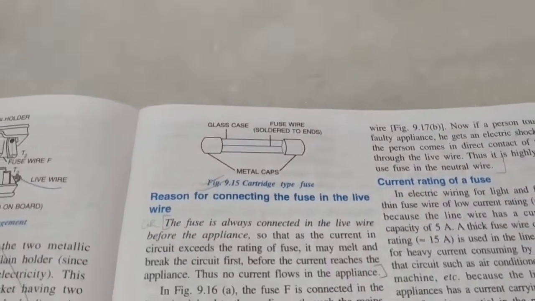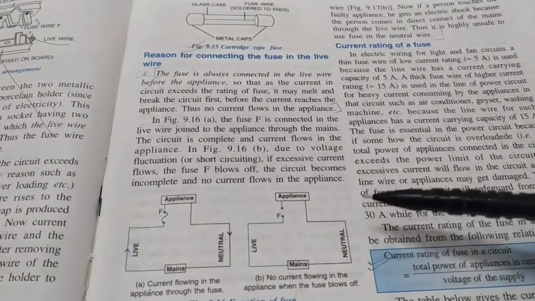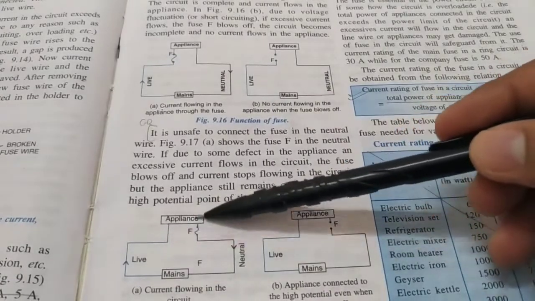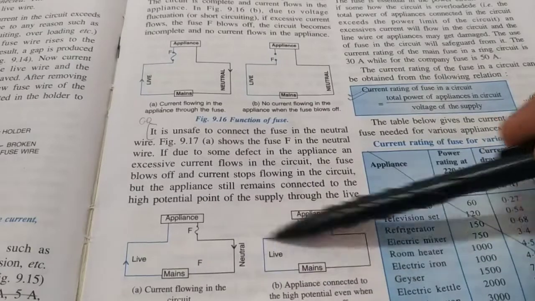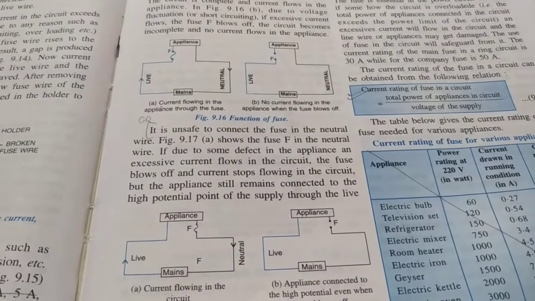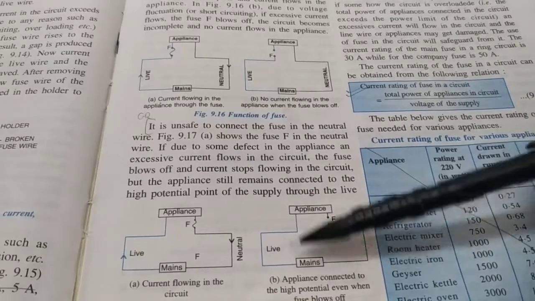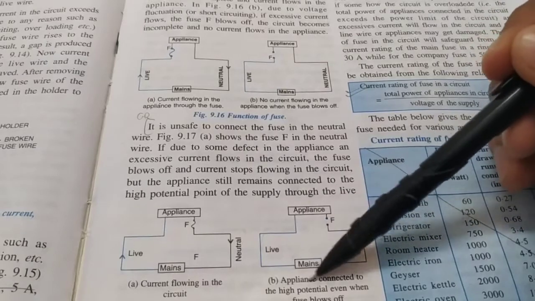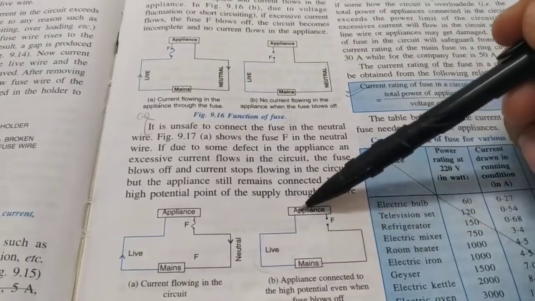Now the question is, an important give reason: why do we connect the fuse only in the live wire? Why not in the neutral wire? Because even if it is in the neutral wire, if excess current flows through it, it will melt, the circuit will be broken, and no matter where the circuit is broken, the current will stop flowing. That's true. But the problem with connecting it in the neutral wire is that even though current is not flowing, the appliance is still in contact with the high potential source. No current is flowing because the circuit is not complete, but it is in contact.